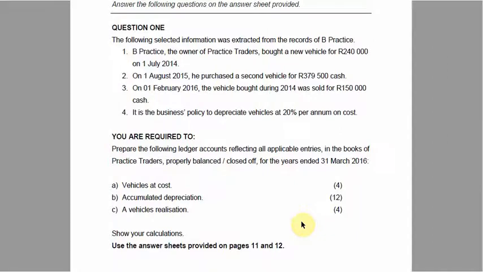You look at the next day. So if this is 31st of March, the next day is 1st April, but you count 1 year back. So it will be 1 April 2015. There you should have done vehicles, accumulated depreciation, quite a bit of marks there. Of course, calculations are required there, and then also the realization account. Please don't get confused. A realization account is also a disposal account, right? And there should be no balance in that account. It should balance out perfectly, meaning the debit side and the credit side should be exactly equal.